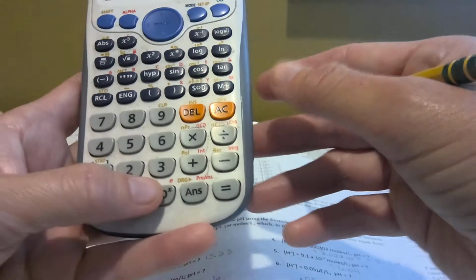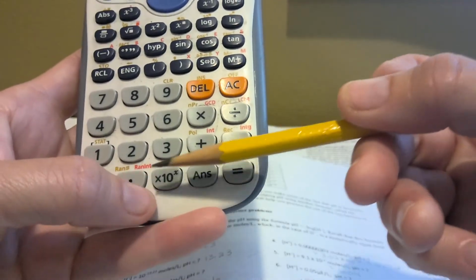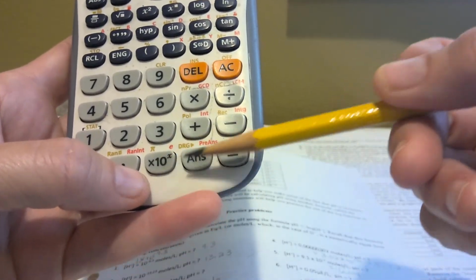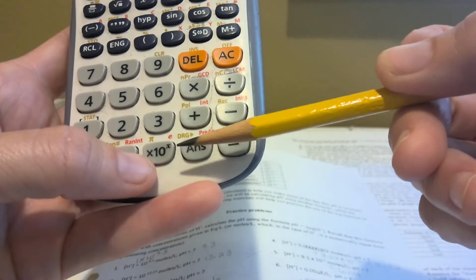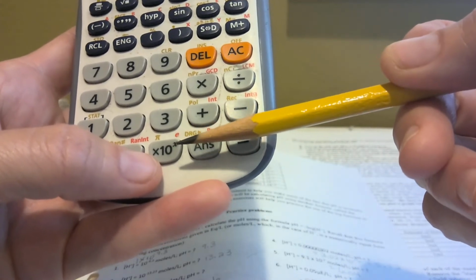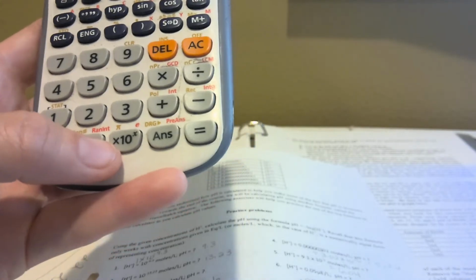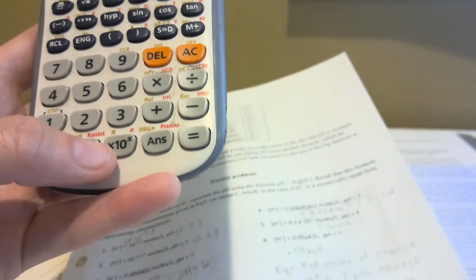And again, most of you are going to see this times 10 to the x, which means you're playing with the base 10, and the x, you fill in the superscripted number. In this case, it would be negative 7.